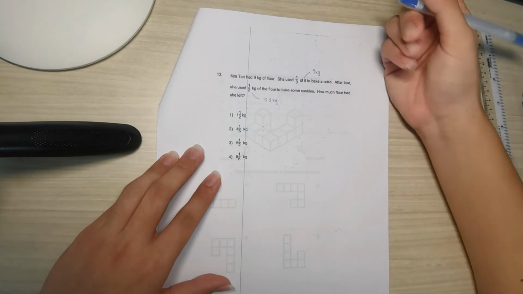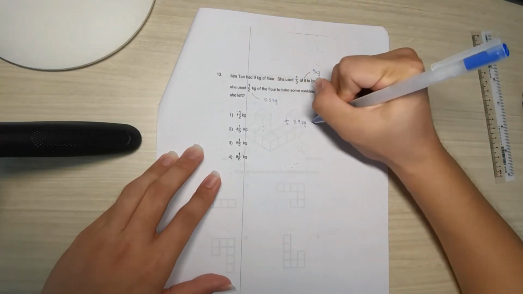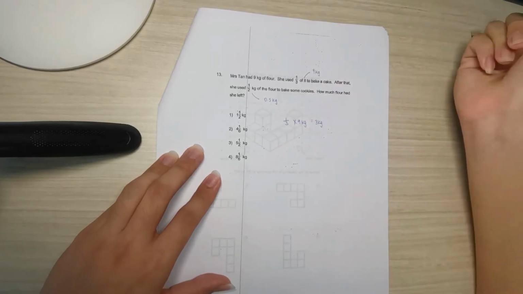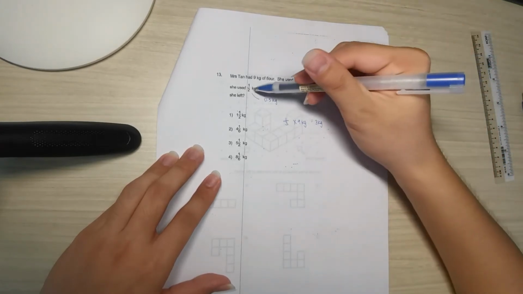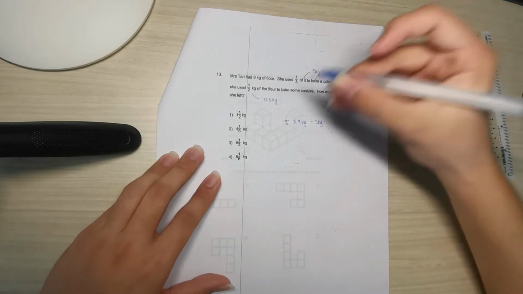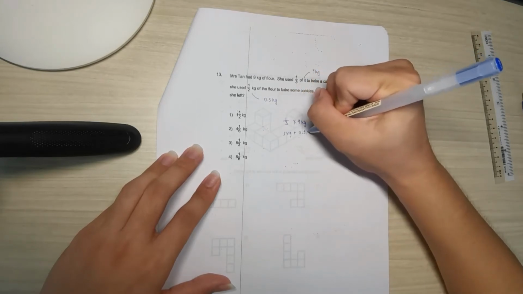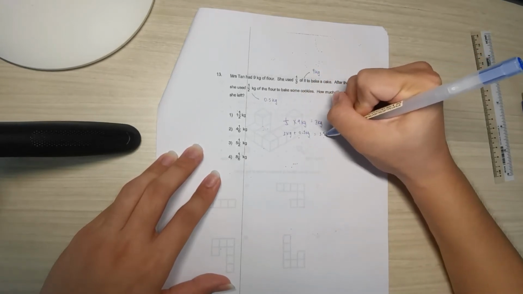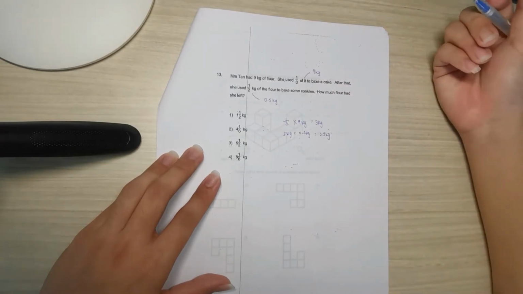So let's get started. 1/3 of 9 kg is actually 3 kg. So she actually used 3 kg to bake a cake. And after that, she used half a kg of the flour to bake some cookies. So in total, she actually used 3.5 kg of flour.